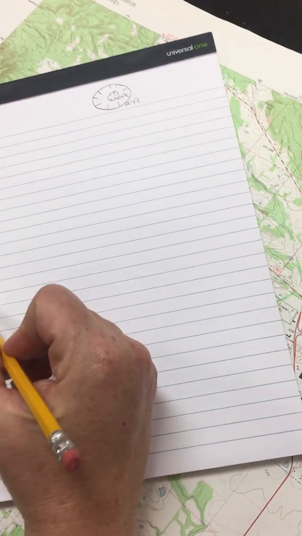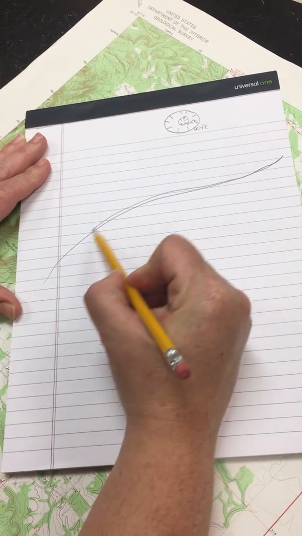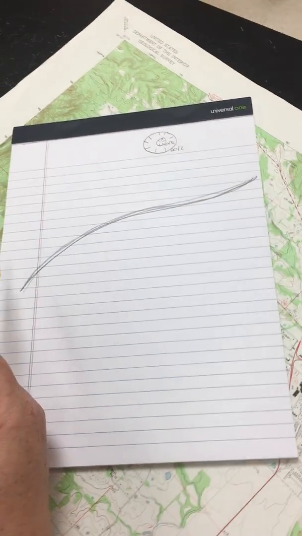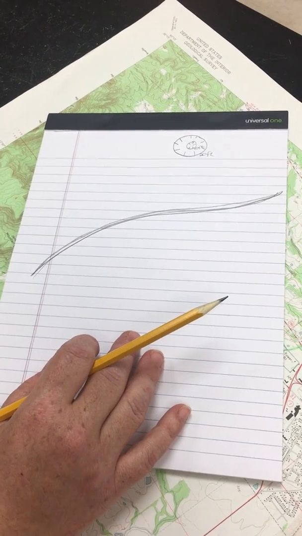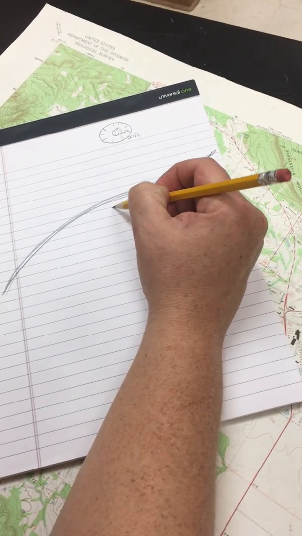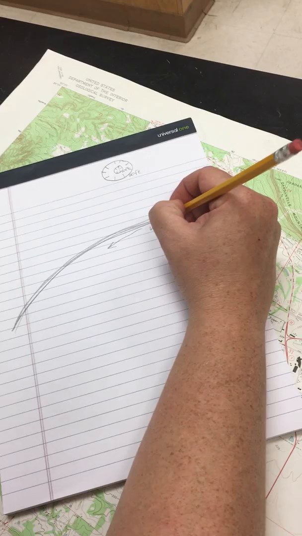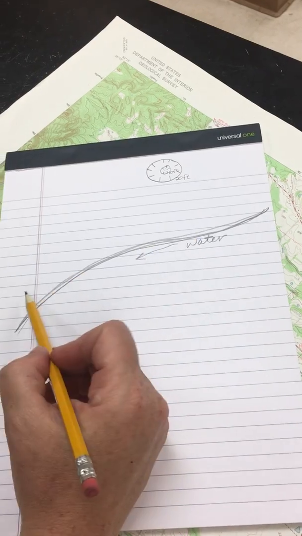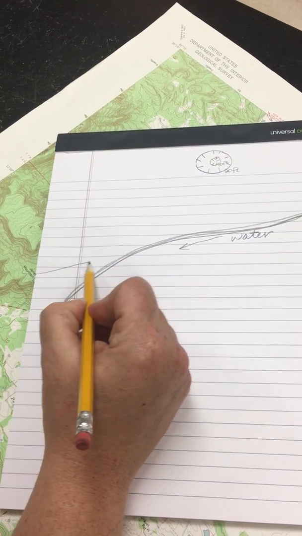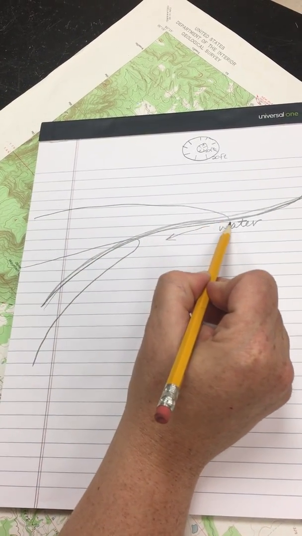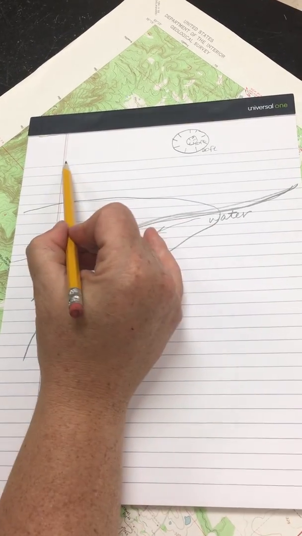I'm going to draw you a very simplistic little picture. Let's just say that we have ourselves a nice little creek right here. Now, water runs downhill. It never goes uphill. Water is subject to gravity, just like you and I. So if this is the direction of water, and that's downhill, the contour lines are going to come up and they're going to point uphill. Do not get this confused.